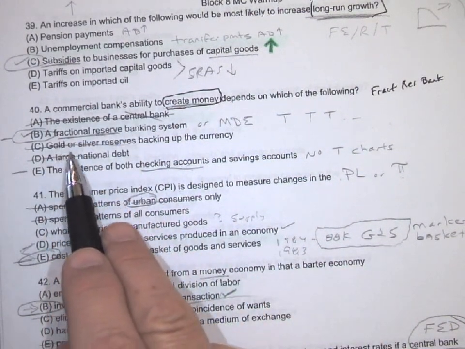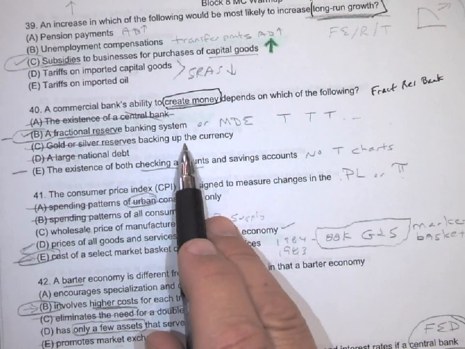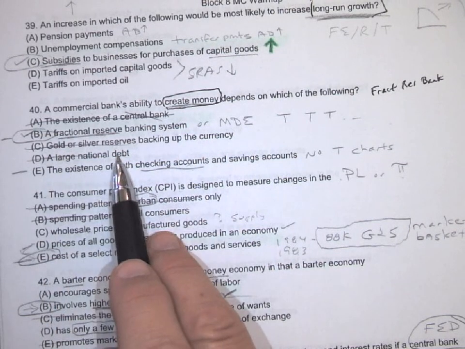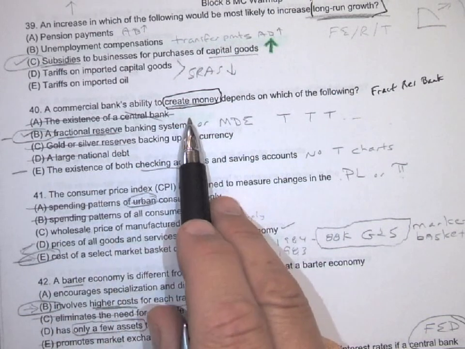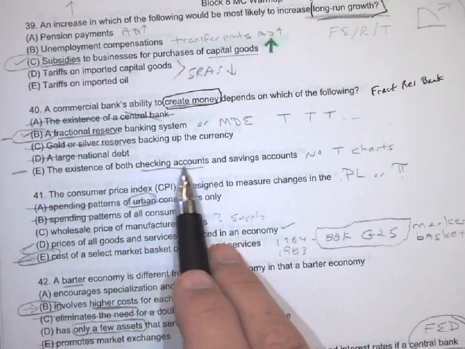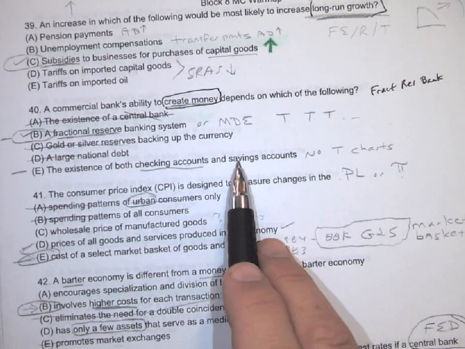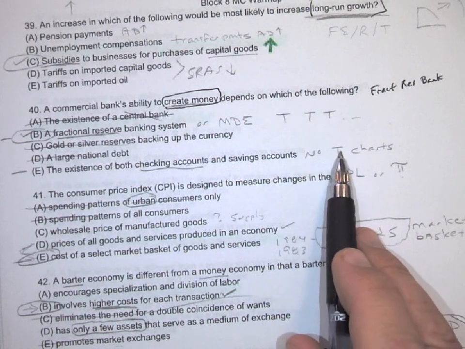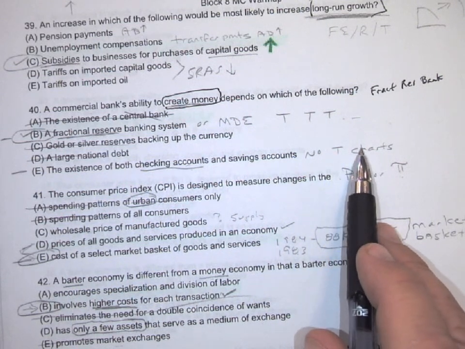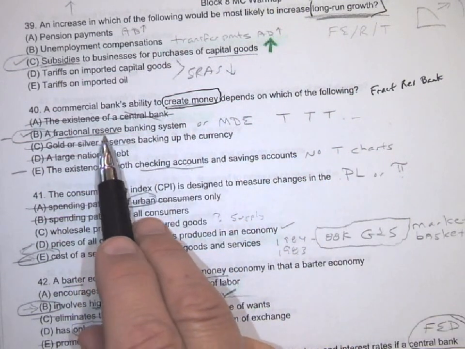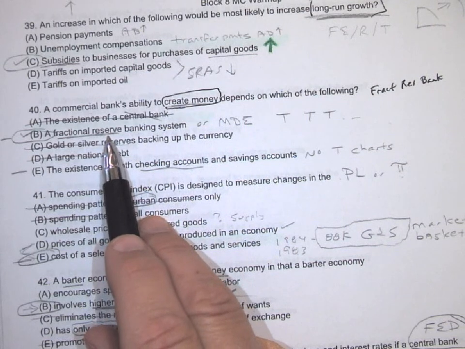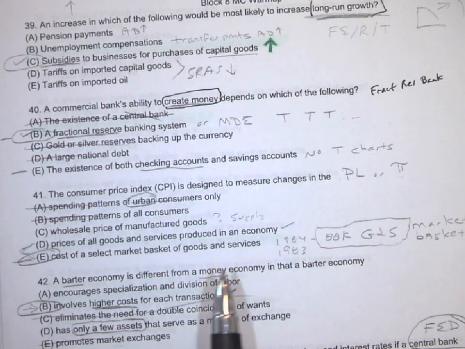I think it's B, gold or silver reserves. We don't do that. That wouldn't even help create money. A large national debt, we definitely have that, but that doesn't create money. Existence of both checkings and savings. Those would help. Those are demand deposits, but that doesn't mean we're going to multiple deposit expand it. So that's kind of a tricky question if you don't know exactly what fractional reserve means, because we do have all those things.